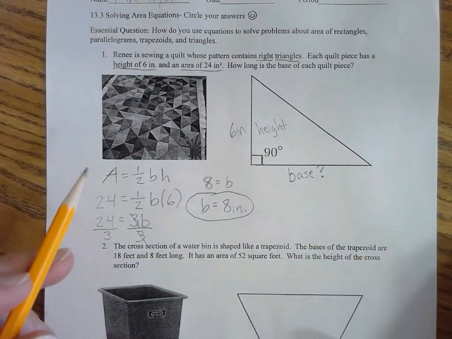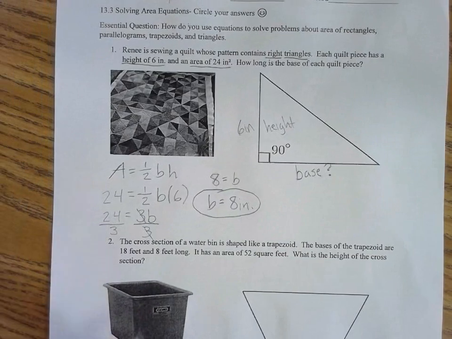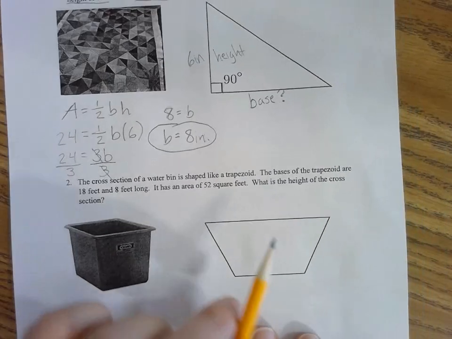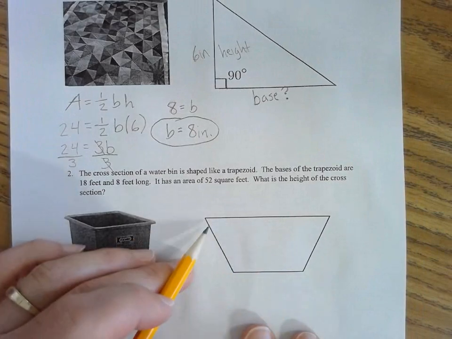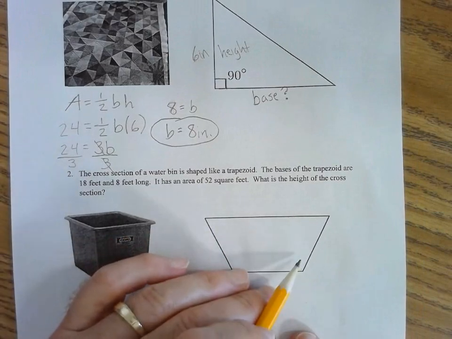Okay, so that's the first problem. Next problem. The next problem is dealing with this shape. What is this shape, guys? This shape starts with a T, trapezoid.